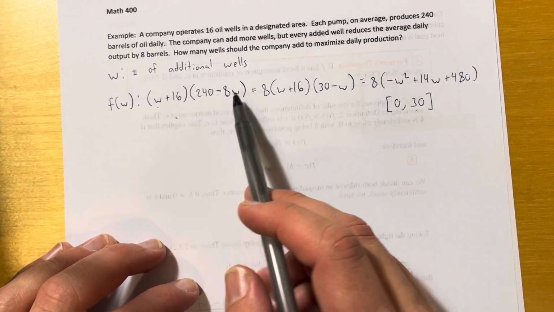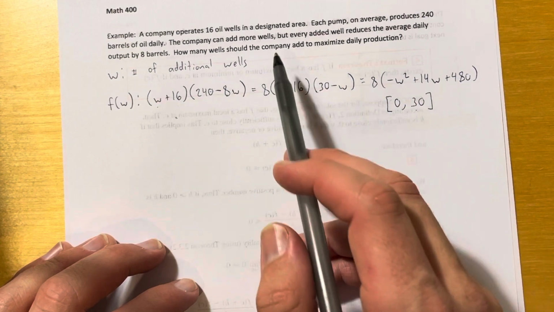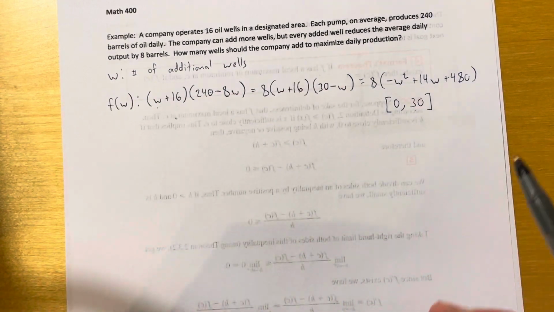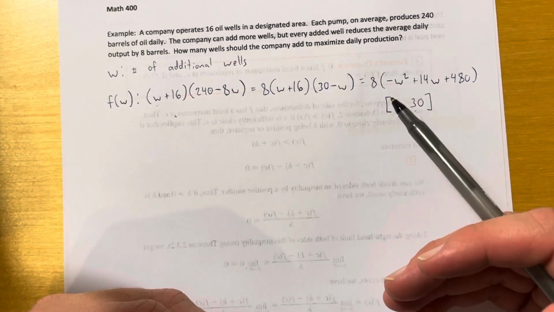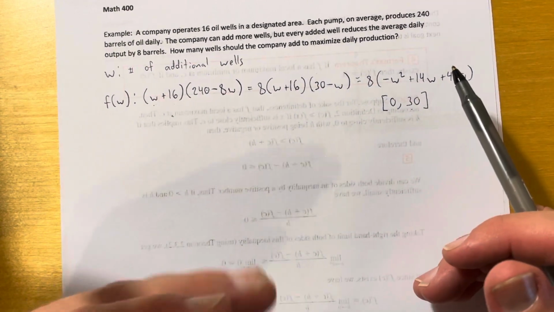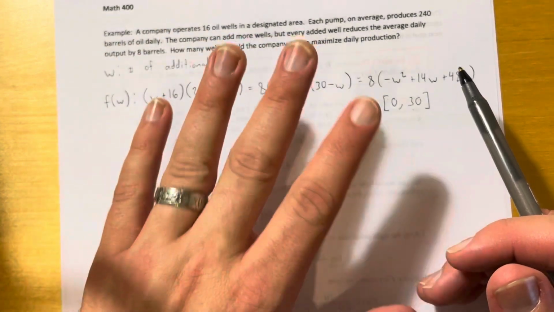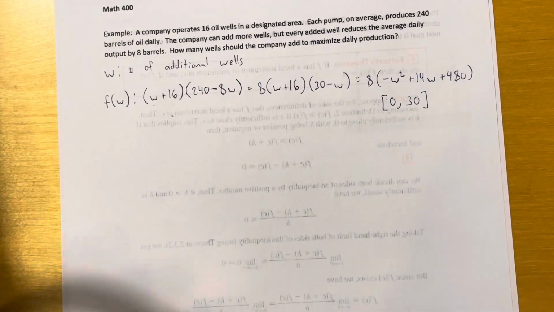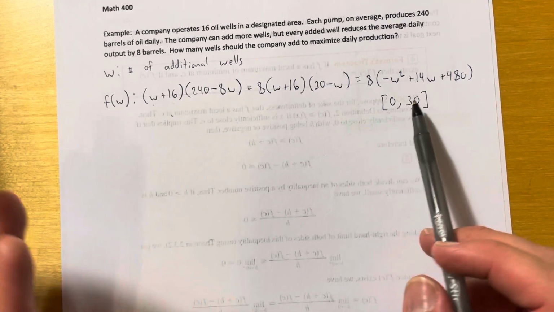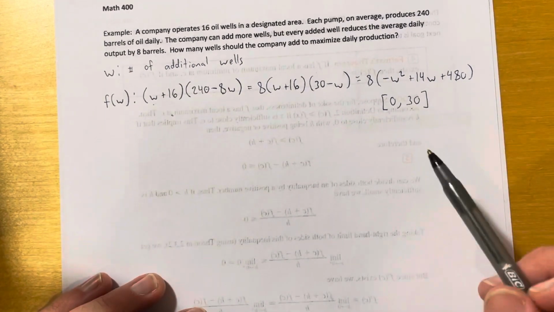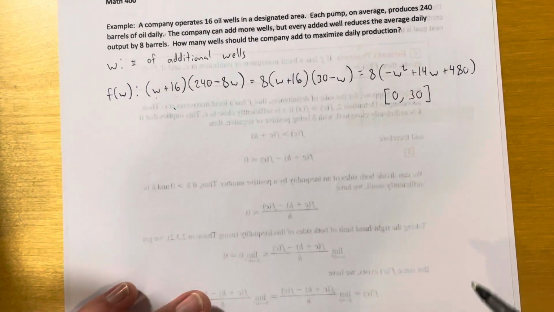It's going to go to 0. Basically, 30 additional wells is going to be the point at which the production level of each well drops to 0. Now, that's not really what would happen in reality, but if we take this as accurate information here, that's what it's telling us would happen. So really, this is a closed interval from 0 to 30, because we could also not add any wells at all. So we're going to use our closed interval method here.